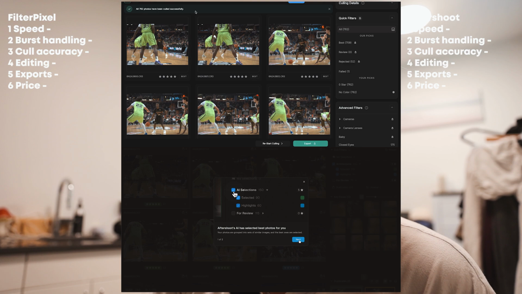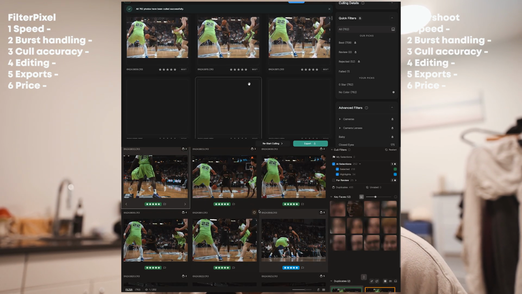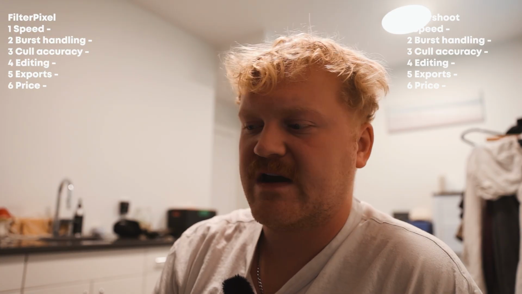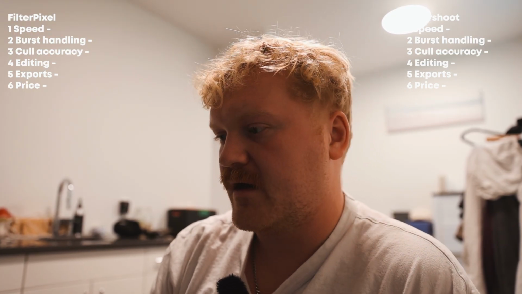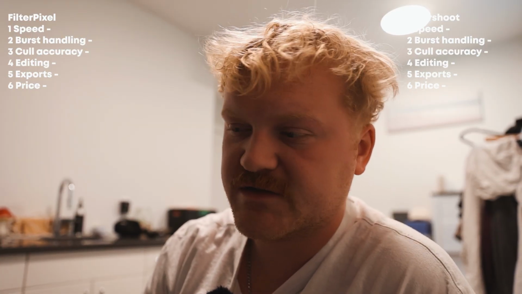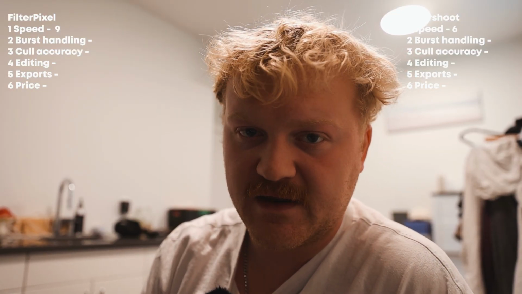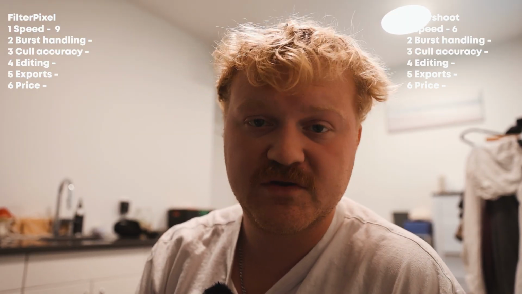So a little bit of feedback. FilterPixel was quicker. Timer was about 5.5 minutes, whereas Aftershoot took closer to 8. So in terms of speed and trying to have a quick turnaround, fast delivery, I think FilterPixel just edges this one. I would give them a 9 out of 10 for speed and culling speed, and Aftershoot I would give them a 6 out of 10. All right, now we'll move on to burst accuracy.